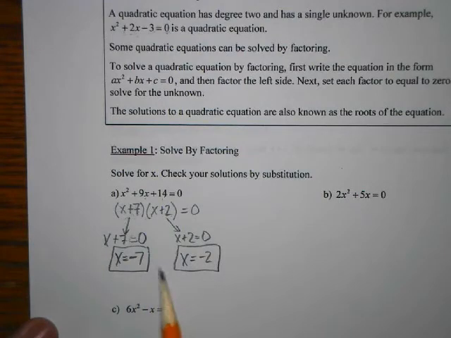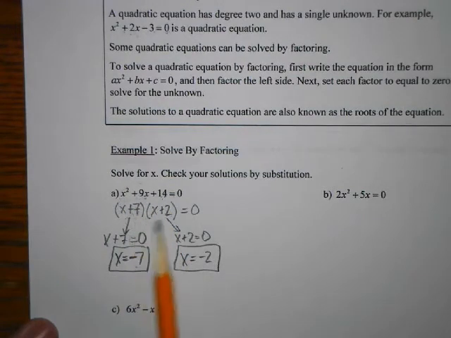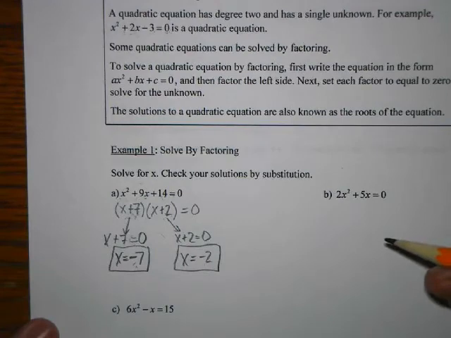Well, here's why it works. Basically, what we did with this equation here, we're actually finding the x-intercepts of this x squared plus 9x plus 14, negative 7, negative 2. That's where it comes from, because we set each factor equal to 0. So the x is usually the opposite sign with the same number. Okay, so that's why R and S are the x-intercepts from the previous lesson.